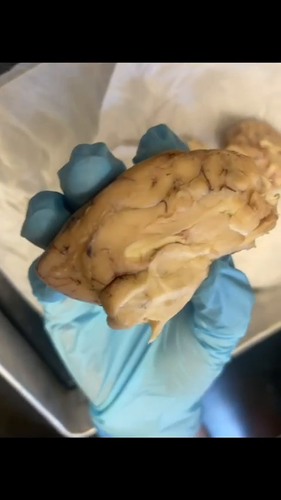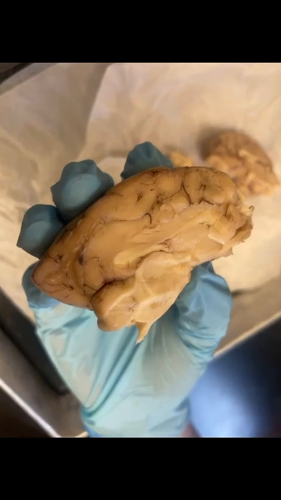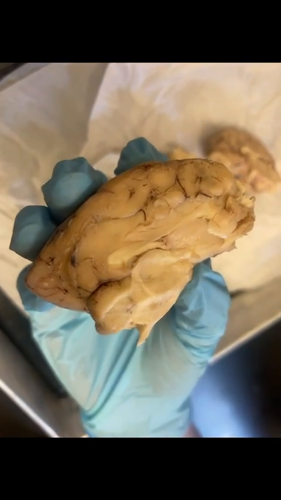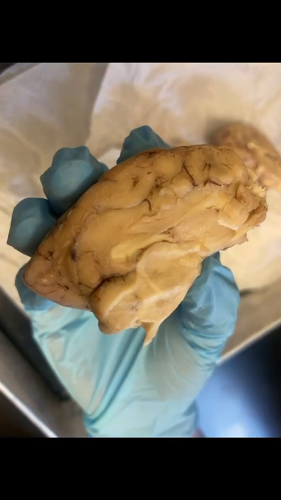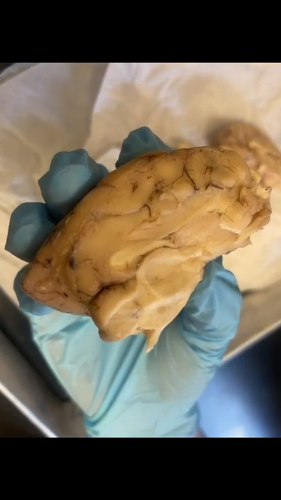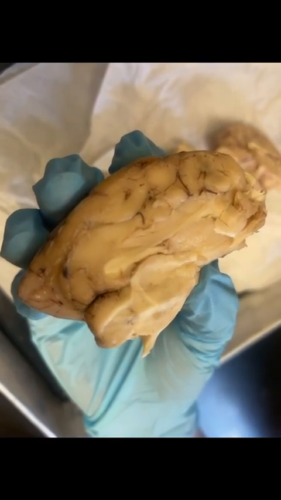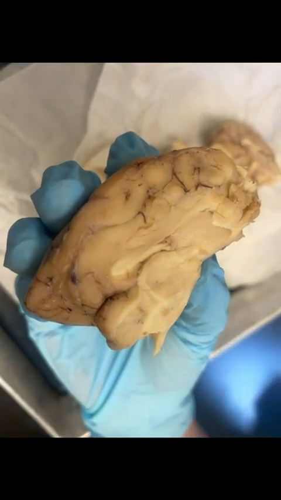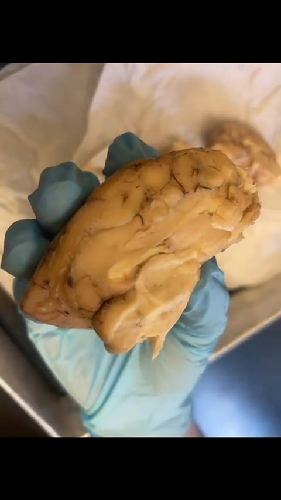The way gray and white matter are arranged in the brain is actually the opposite of how they're arranged in the spinal cord. In the brain, the gray matter is mostly on the outside, called the cortex, and that's where most of your thinking, decision-making, and processing happens. Under that is the white matter, which helps different parts of the brain communicate with each other really quickly.